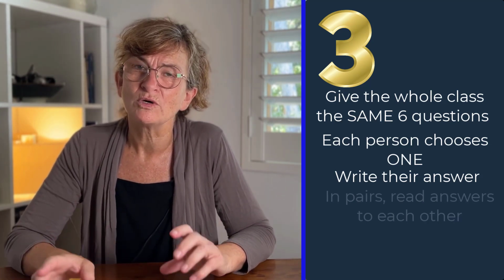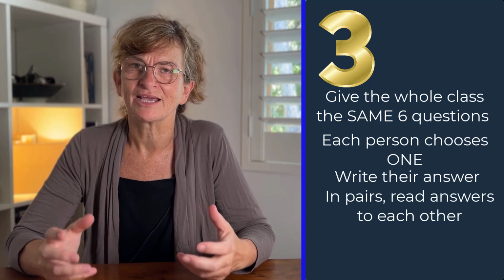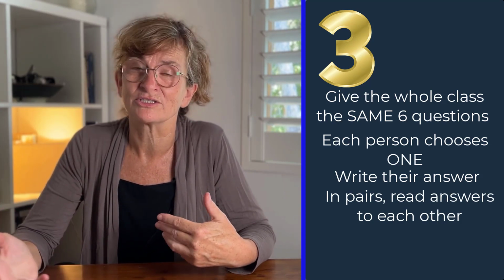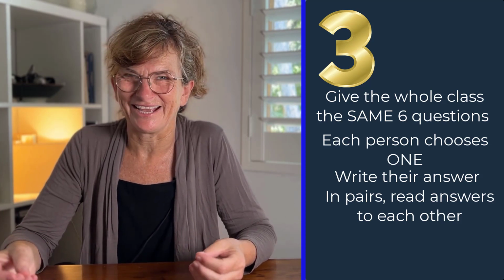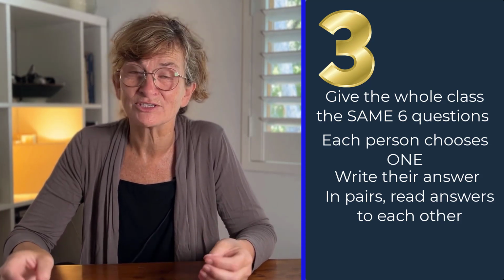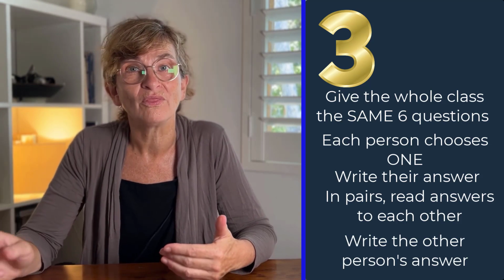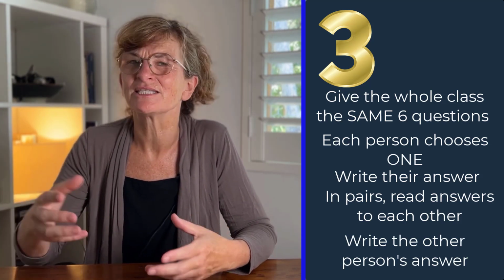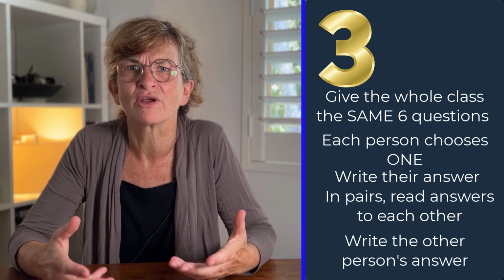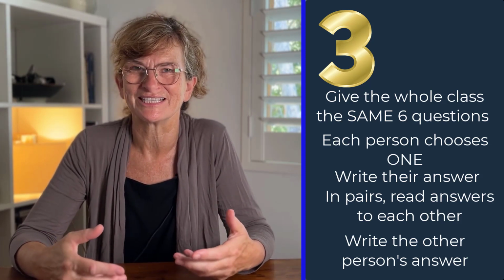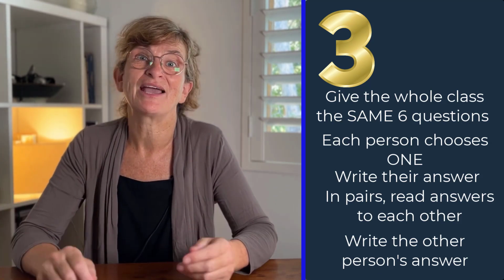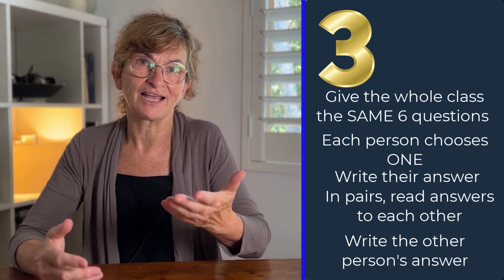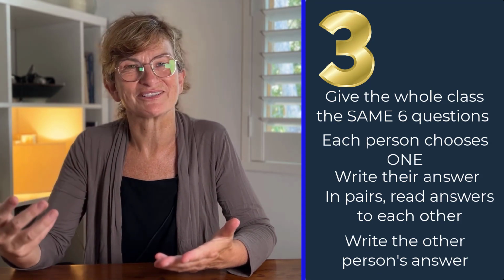Now, get them to work in pairs, and they have to read their answers to each other. In order to make sure that they listen carefully, their task afterwards is to write down what their partner said, not as a dictation, but as, write down the ideas, make sure they've got all the ideas. When they've both done their writing, they can check back with each other and see how their version corresponded to the original. See if they missed anything.